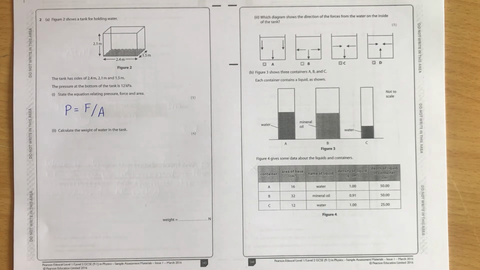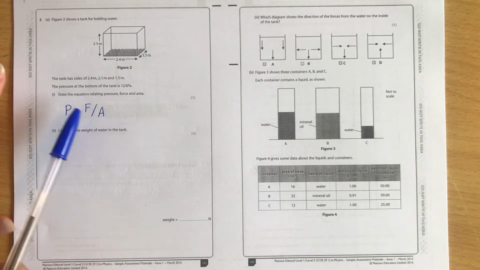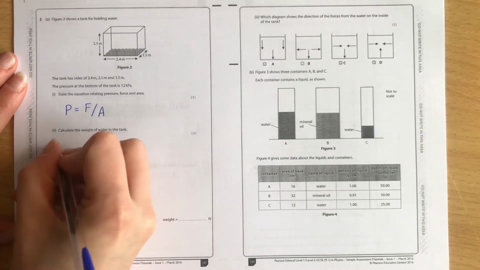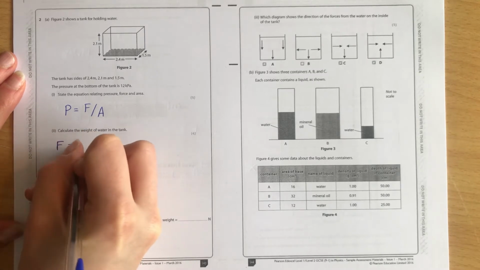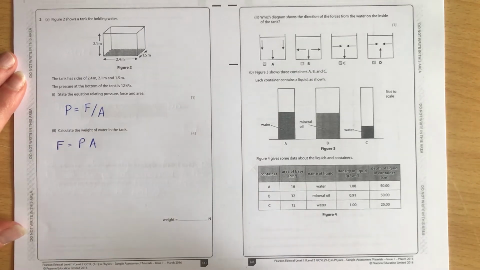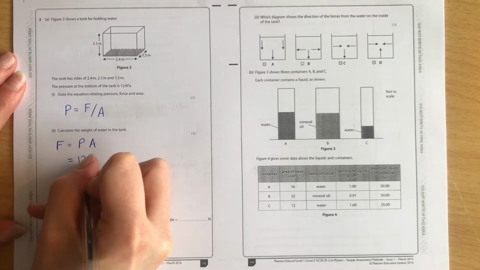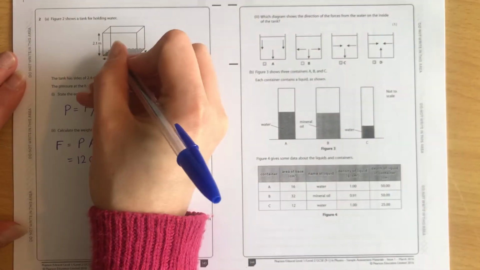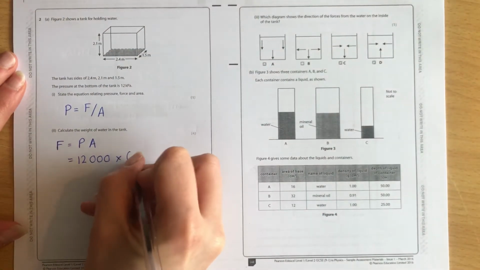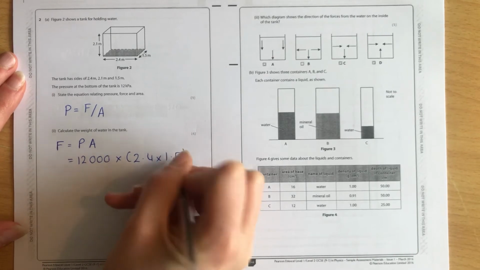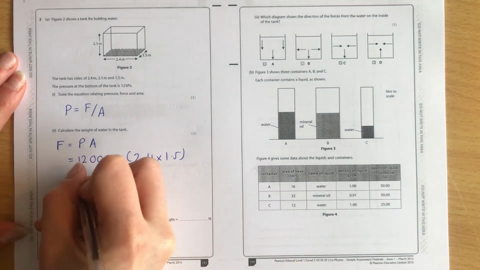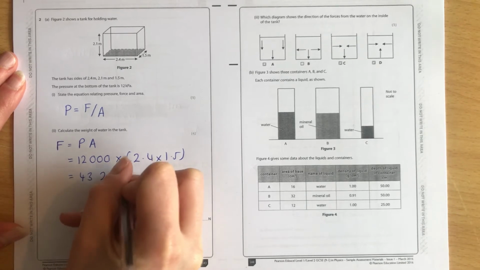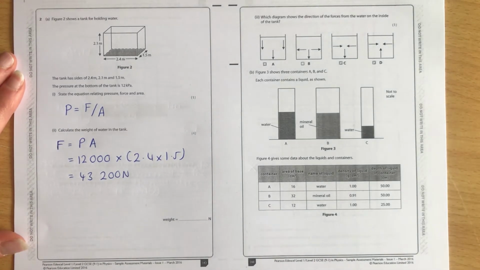Calculate the weight of water in the tank. Normally, for weight, I would go to the equation W equals mg, but I haven't got a mass here, so I can't do that. I need to recognise that the force is the weight. So I can rearrange that equation to say that force equals pressure times area. And I'm told the pressure on the tank is 12 kilopascals. That means 12,000 pascals. And the area, it's the area on the bottom of the tank, so it's the shaded area here. So that's 2.4 times 1.5. Put all those together and we get 43,200 newtons as the weight.